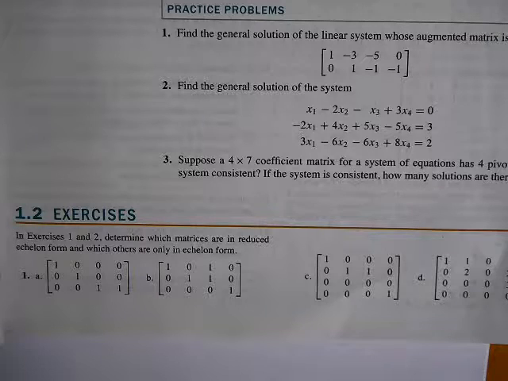Reduced. It's reduced echelon form. Your pivots are all 1s. Below and above are all zeros, and they're all to the right. It's reduced echelon form. What about this one?